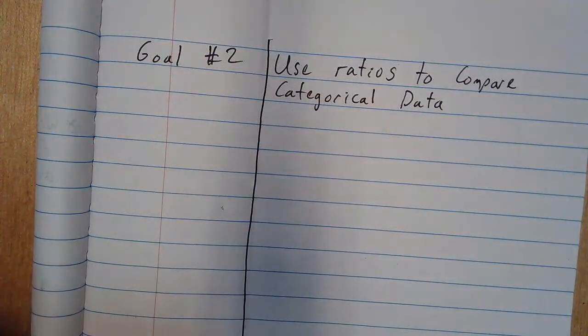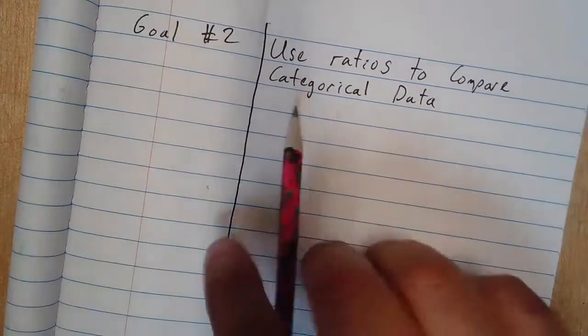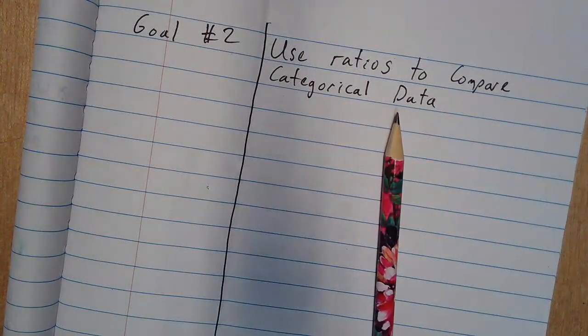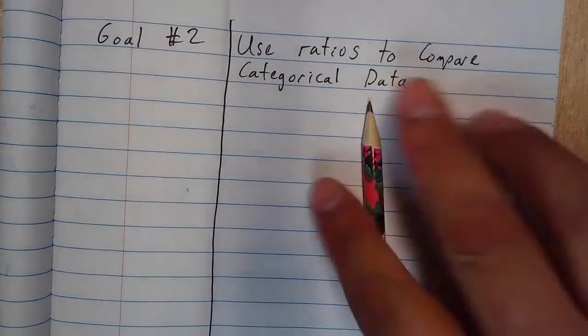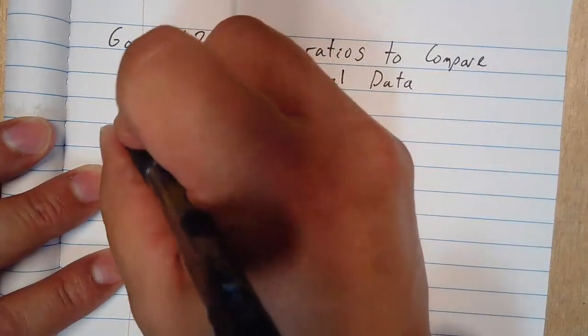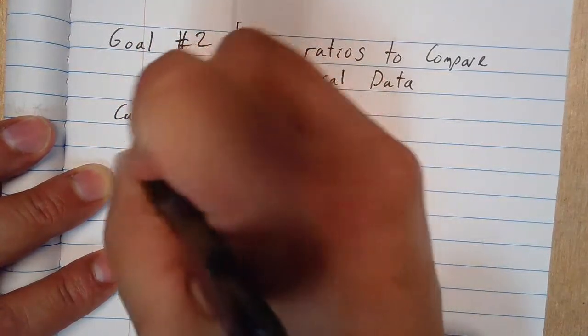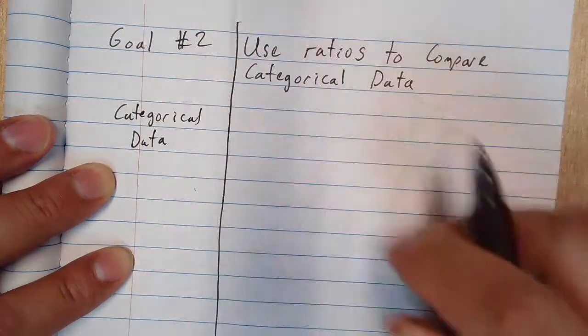All right, so here we go. Use ratios to compare categorical data. Let me define a couple things for you. Categorical data.